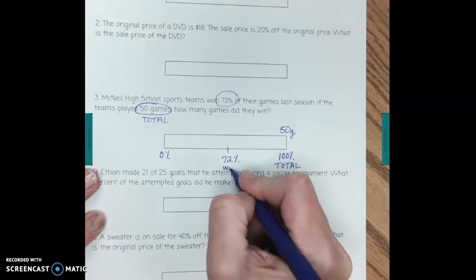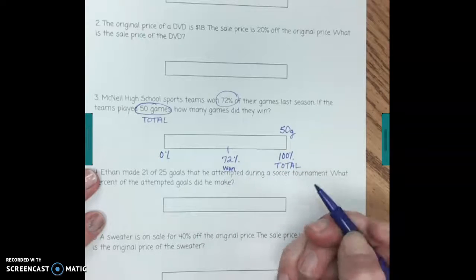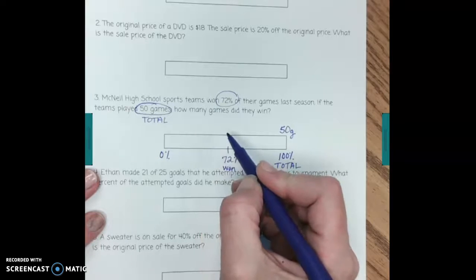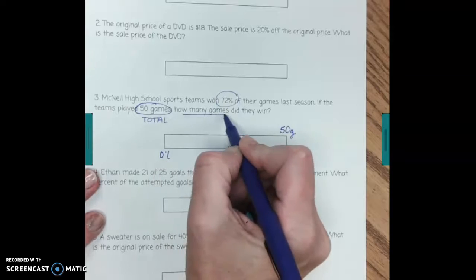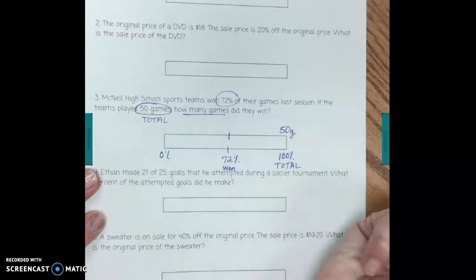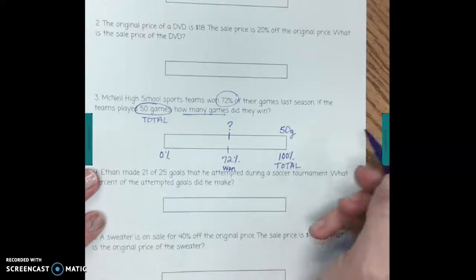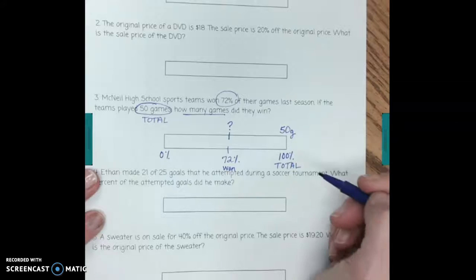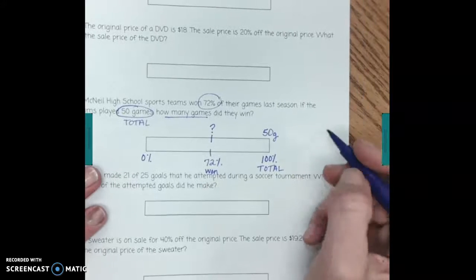They won 72%. This question is asking how many specific games did they win? So that's the part we don't know. That is the unknown part that we're solving for. So this has helped me set up my proportion, and now I can solve.